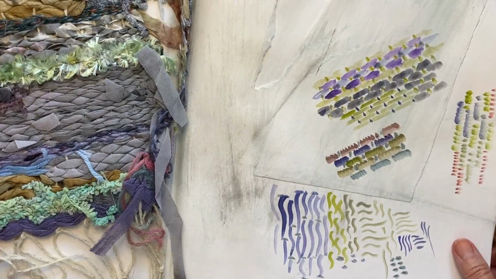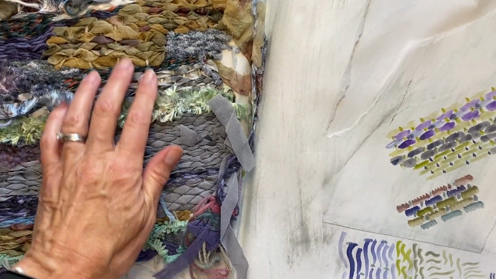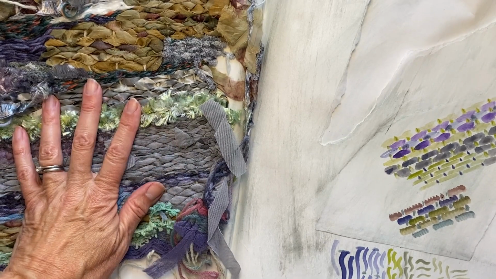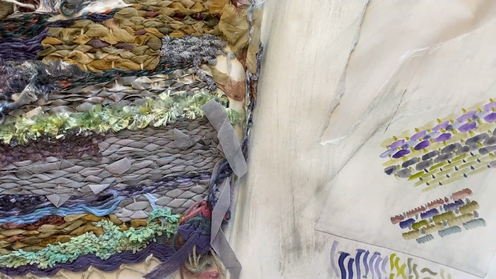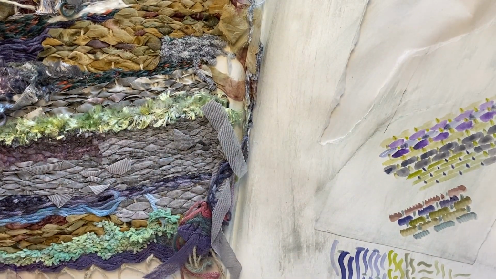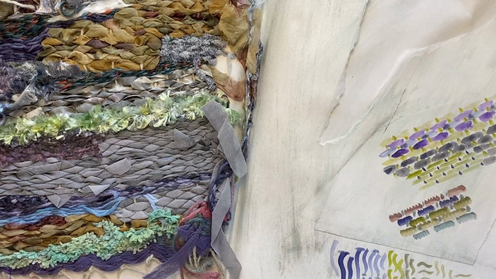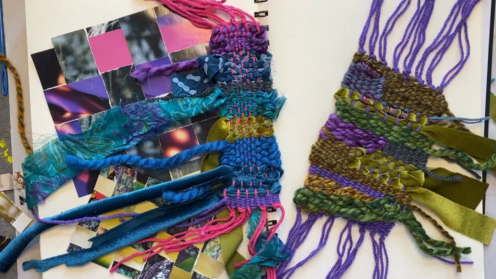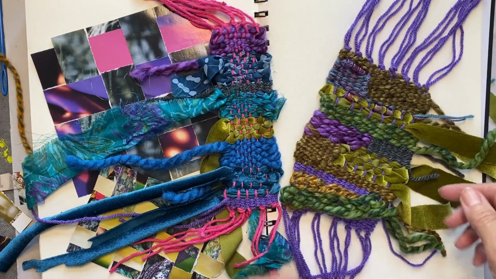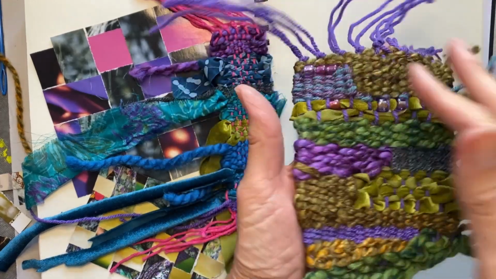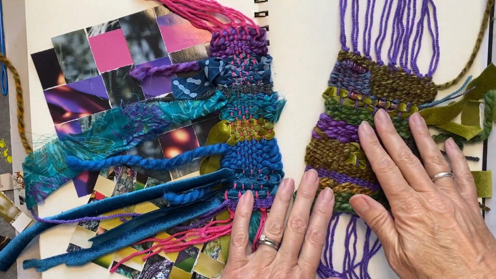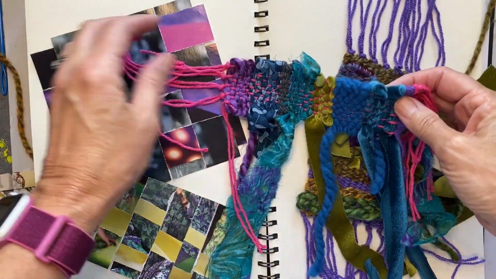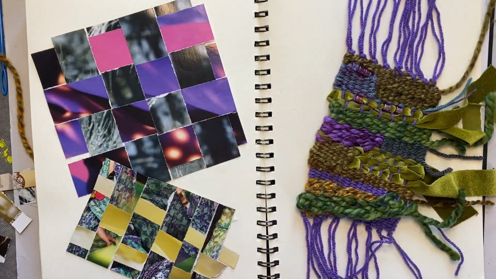Like with this one as well, most of this fabric is either found or hand dyed, and I am going to do a tutorial, I think, on how to hand dye little bits of fabric that you can use in your work. I took this one off and tidied up some of the ends, and I think I am going to use it as a piece of applique. This one I'm not sure what I'm going to do with, so I'm just going to think about that one.